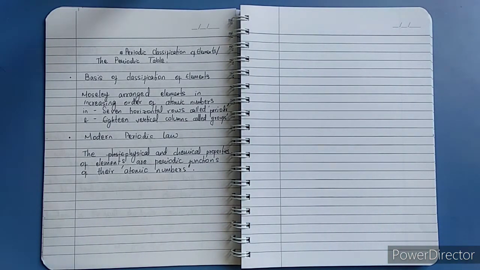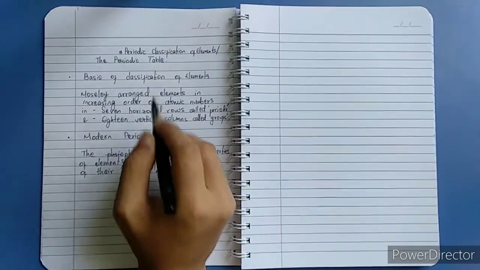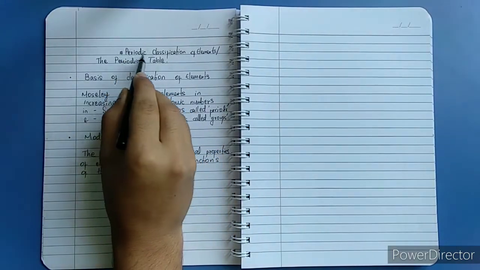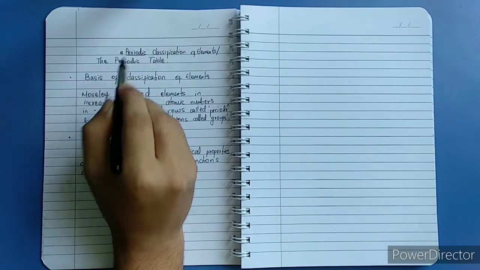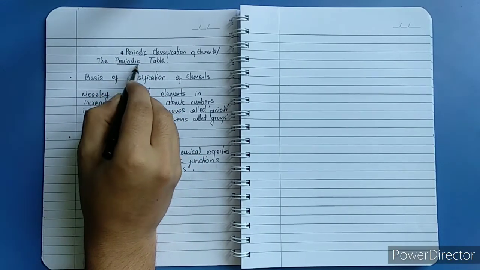So, wherever we are reading this chapter, we are coming again and again across this word periodic.